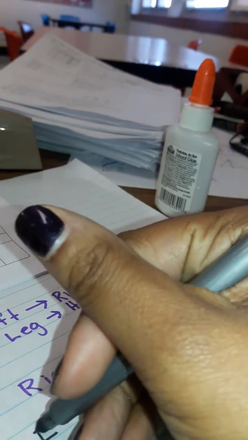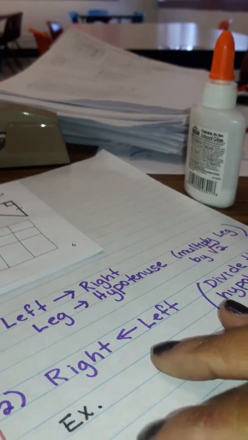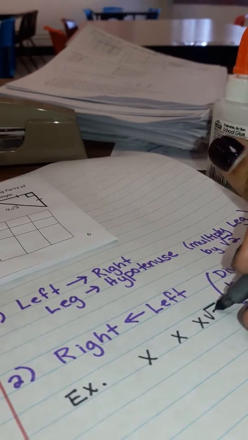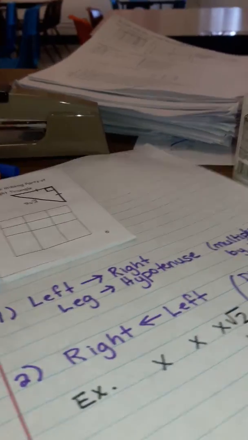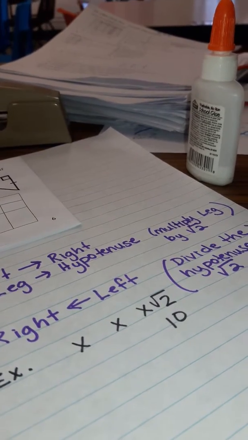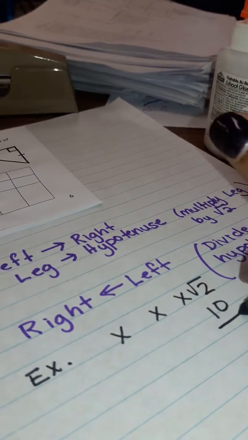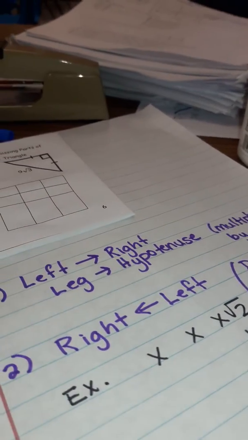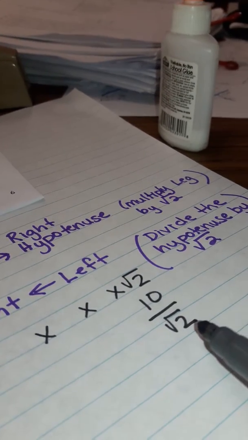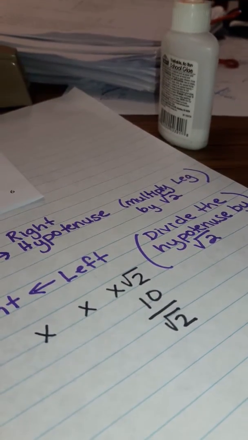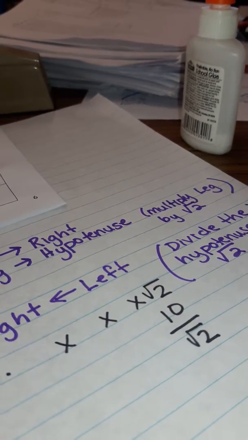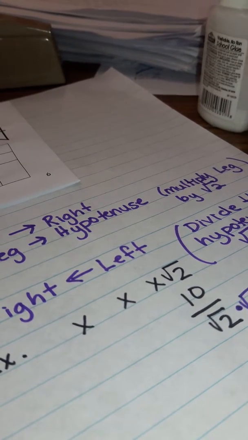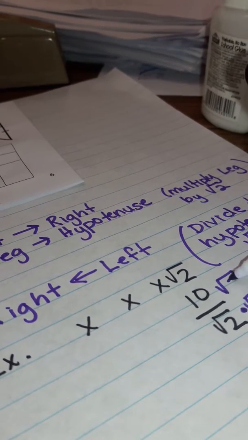I have 10 as my hypotenuse. Okay, so I'm going from the hypotenuse to a leg. So what I must do is divide this answer by the square root of 2. Okay, well, as you know, we cannot have a radical in the denominator. Okay, so we talked about derationalization before on page 5 of our notebook. So what we have to do is we have to multiply the bottom by the square root of 2 and the top by the square root of 2.